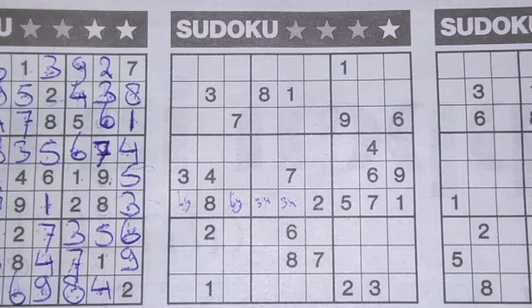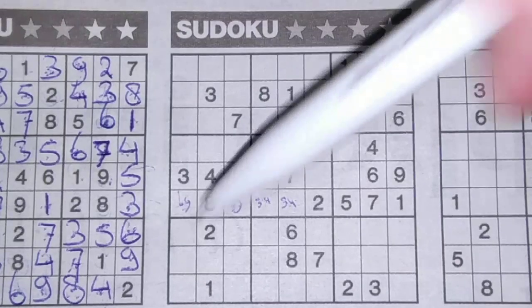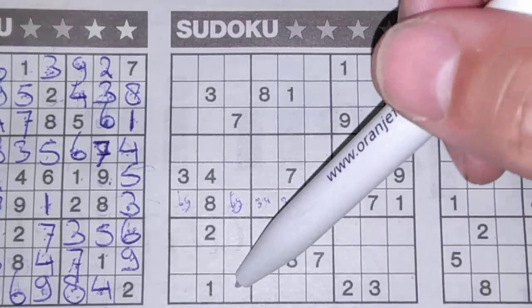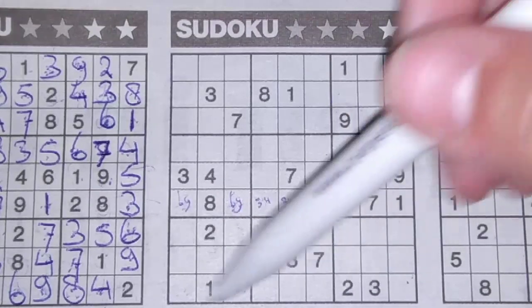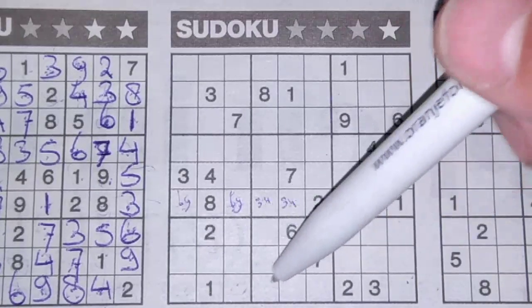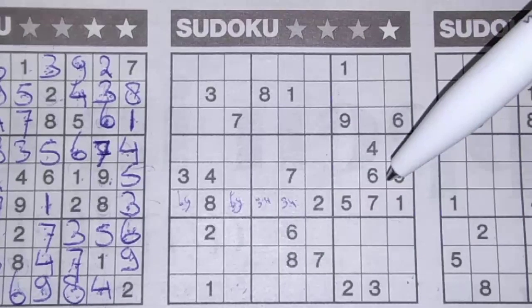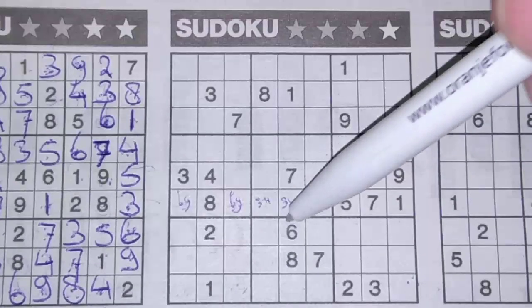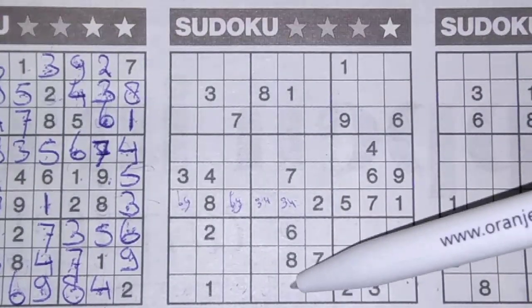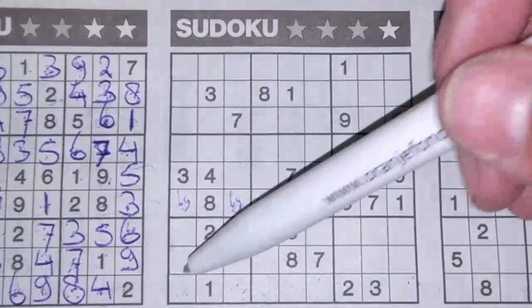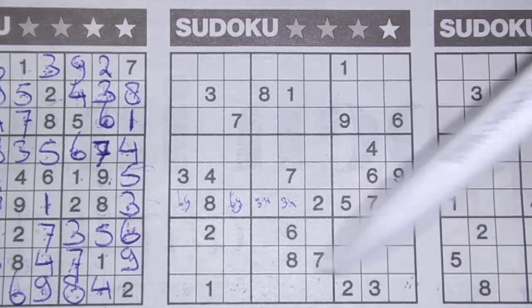Then how about these 3 boxes? In the last row we have 6 missing numbers. 3 of those are the 6, 8 and the 7, so no 6, 8 and the 7 in these 3 boxes, so the 6, 8 and the 7 goes there.